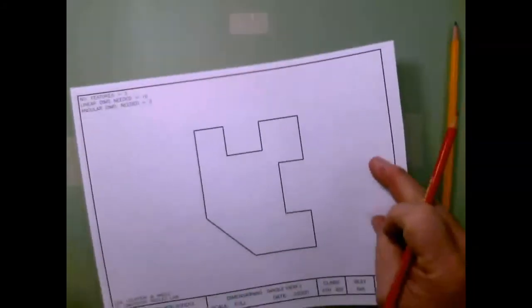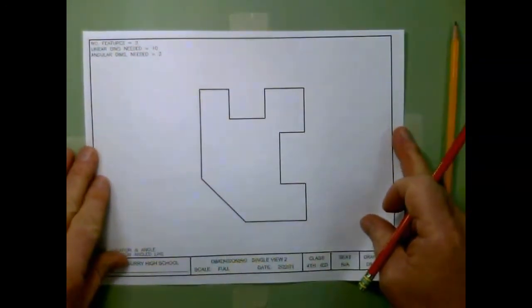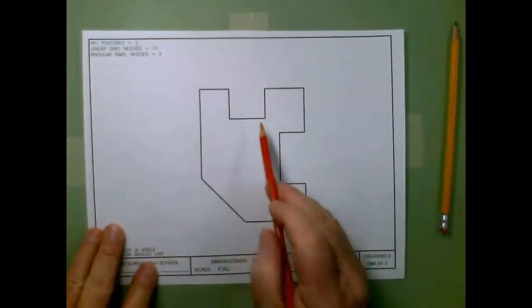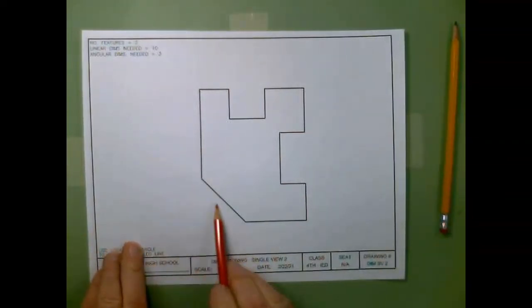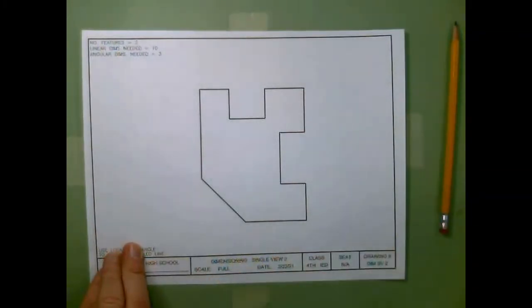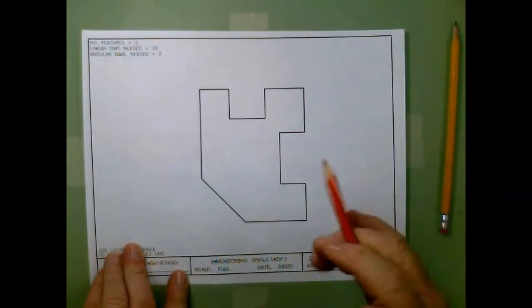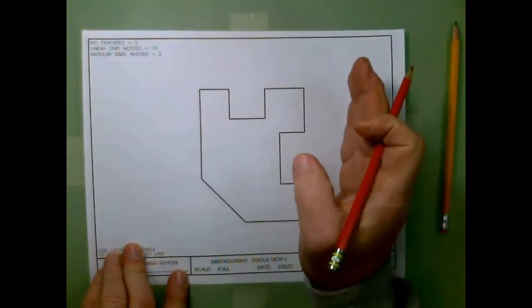Second one is very similar. But notice, the corners are not cut away. Notice that my cutouts are in the middle of the piece. And I've got an angled corner. This is called a chamfer. Anytime you cut a corner off, it's called a chamfer. C-H-A-M-F-E-R, chamfer. Okay? So, remember, we've got to locate where it's from, and we've got to give it size.